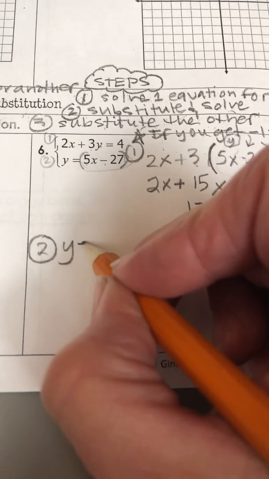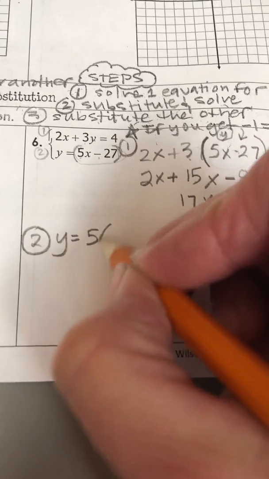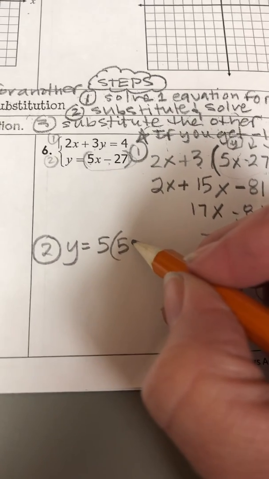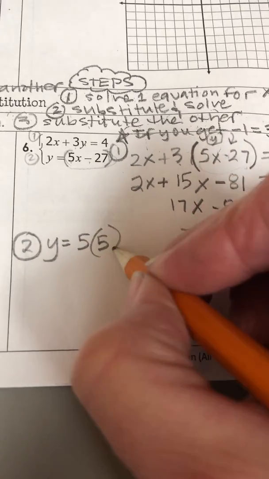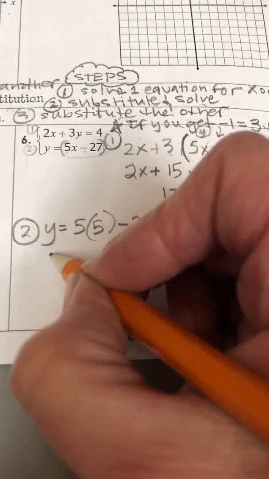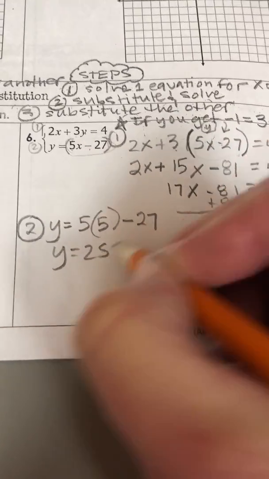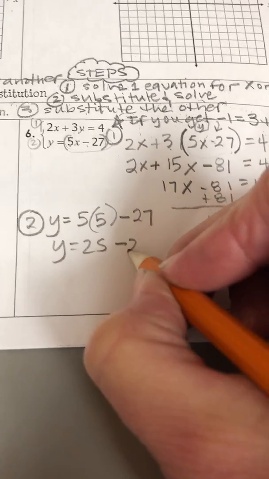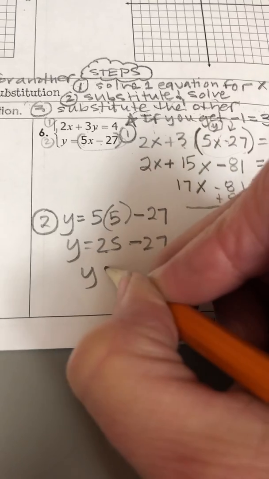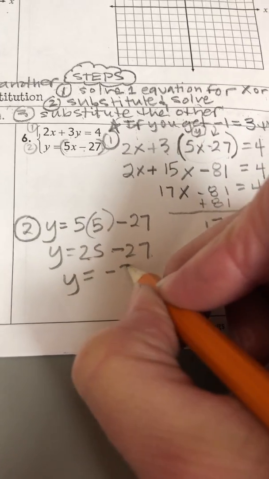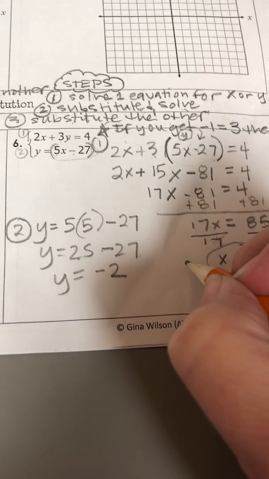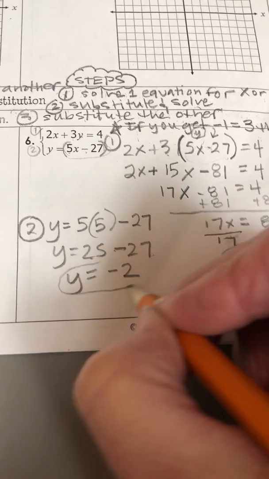So y equals 5 times the x I just determined, which is 5, and then I get to subtract 27. So y now equals 25 minus 27, and I know 25 minus 27 is negative 2.